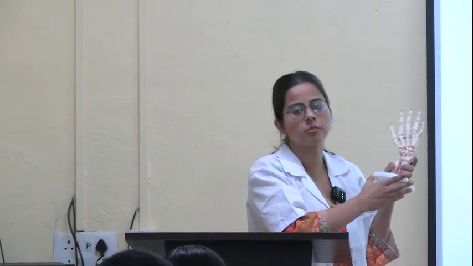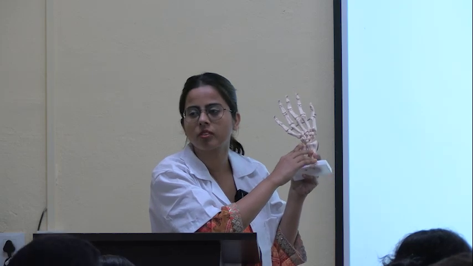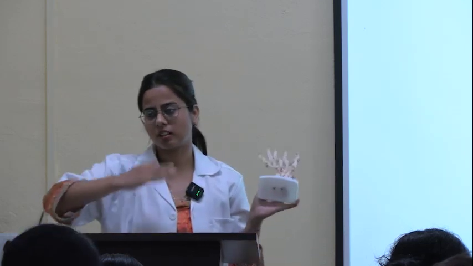Can anyone name the bones in the proximal row? Anyone? Yes, stand up. In the proximal row, what are the bones present? Can you name all the carpal bones? Scaphoid, trapezoid, trapezium, capitate, hamate, lunate, pisiform, triquetral. Okay, but you haven't told it in a sequence. You have to tell it in a sequence, okay?